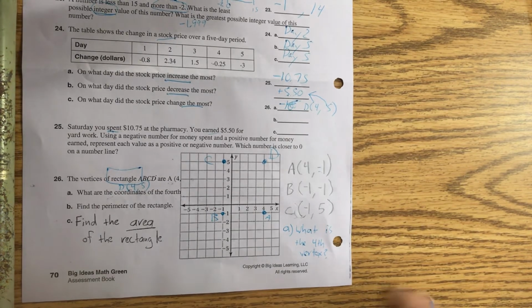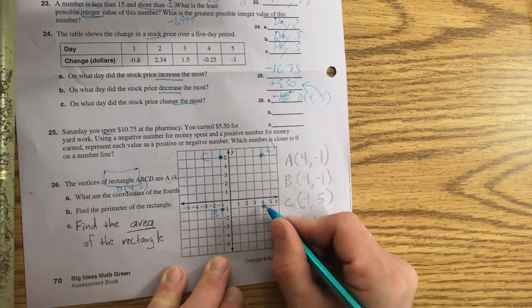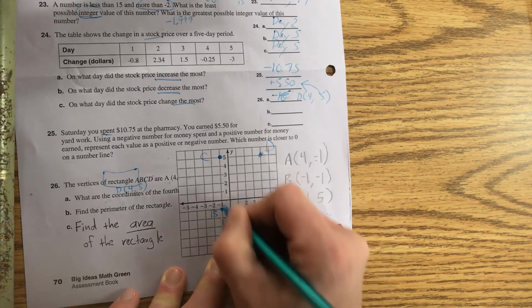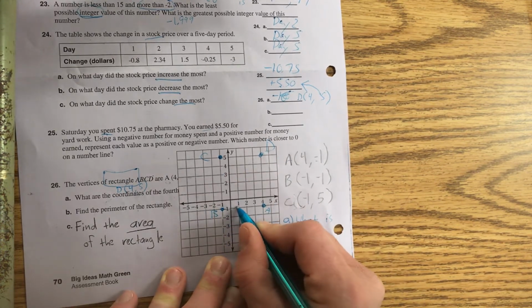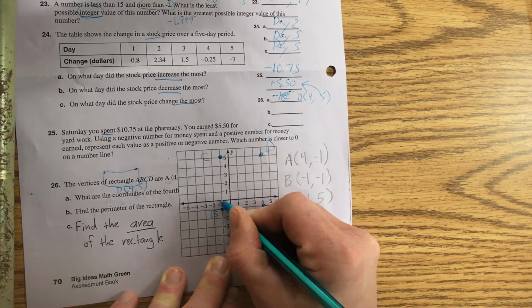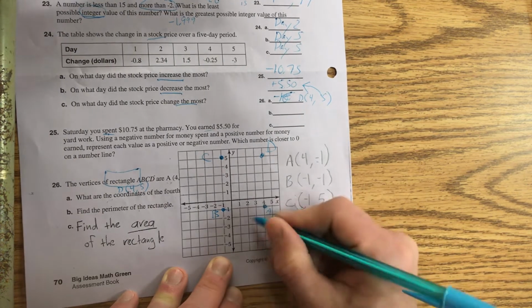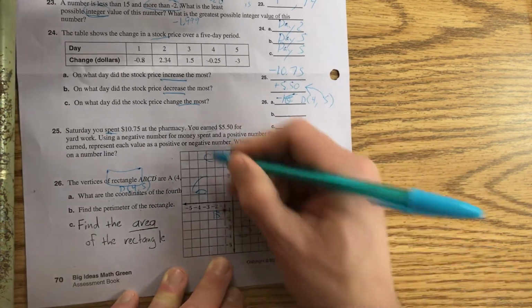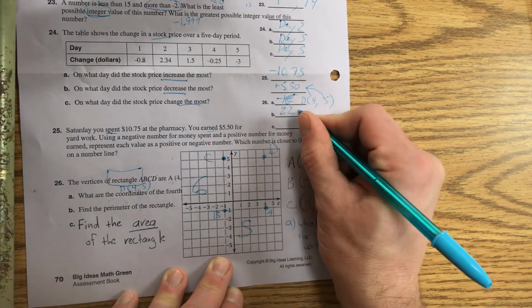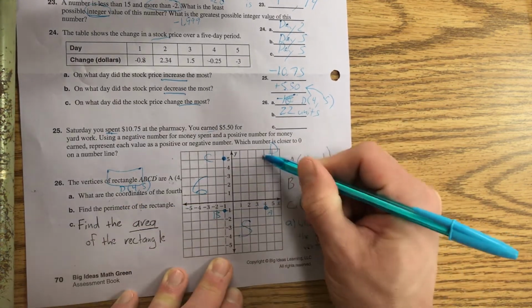B, find the perimeter. So what I'll do is I'll just count some of the sides. If it's a rectangle, I don't actually need to count them all. I could just count this side and this side because I know that this would match this one and this would match this one. So over here it's 1, 2, 3, 4, 5. And then I'll just keep counting 6, 7, 8, 9, 10, 11. Maybe I'll just say 5 and 6, right? But that's 11, so 2 of those. Double 11, you're going to get 22 units. That's the perimeter, the distance around the outside.